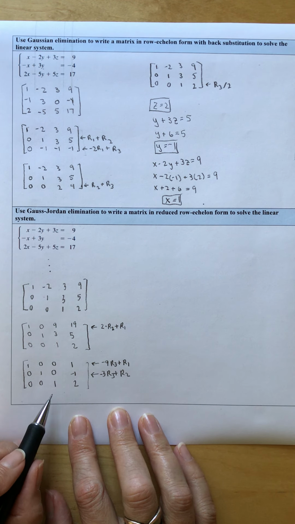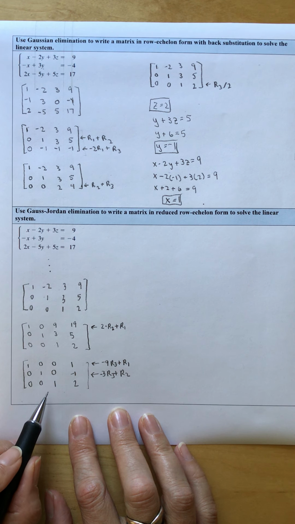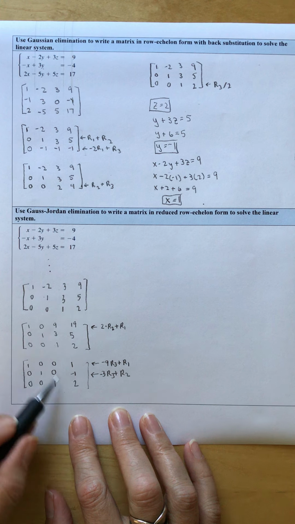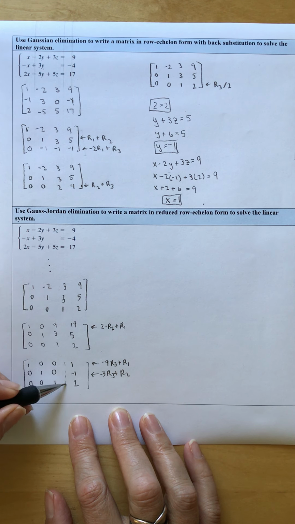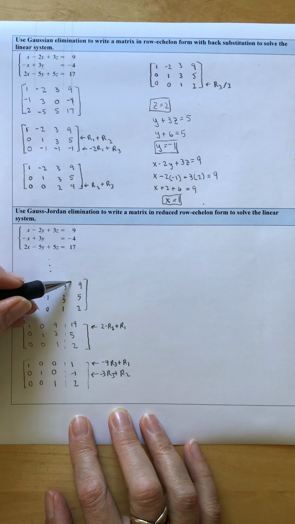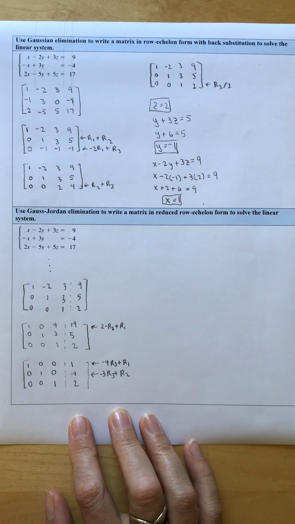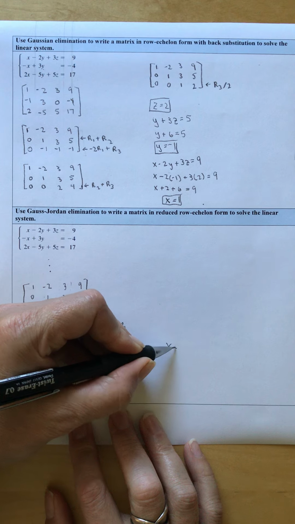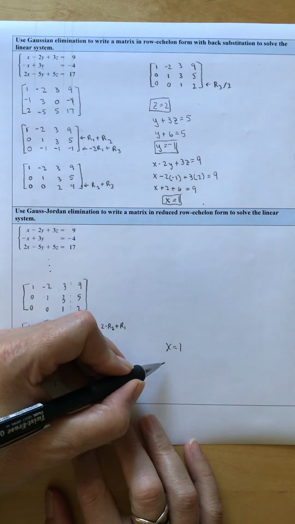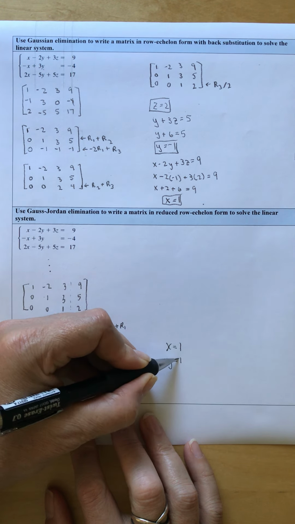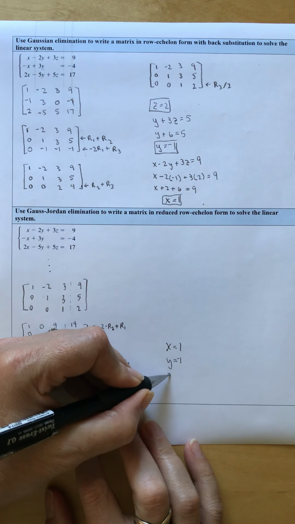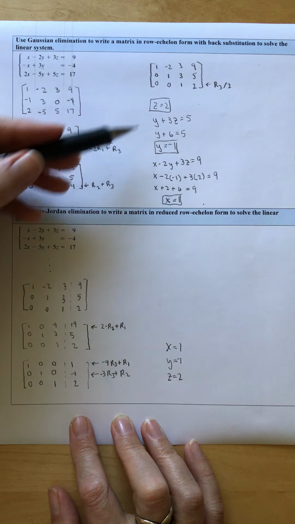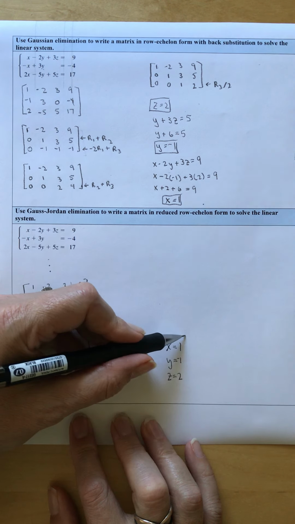And so this is called reduced row echelon form, or Gauss-Jordan elimination. And because you have all ones and zeros over here, technically there's maybe a line in here, a lot of people leave that off, but these are x is equal to 1, y is equal to negative 1, and z is equal to 2. So it's more work, but then you don't have to do the back substitution.